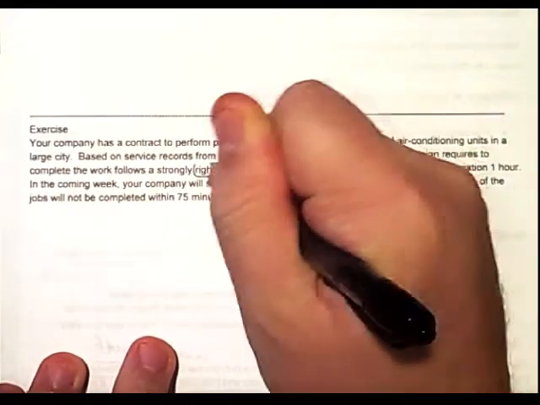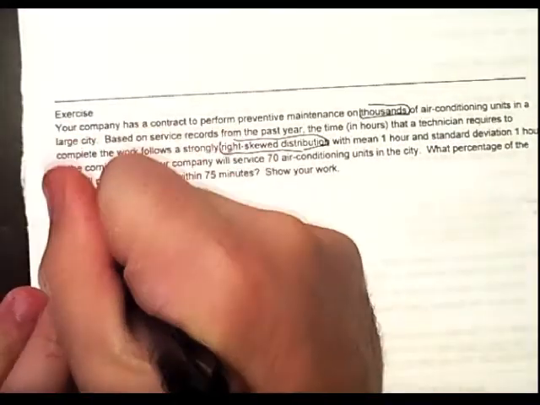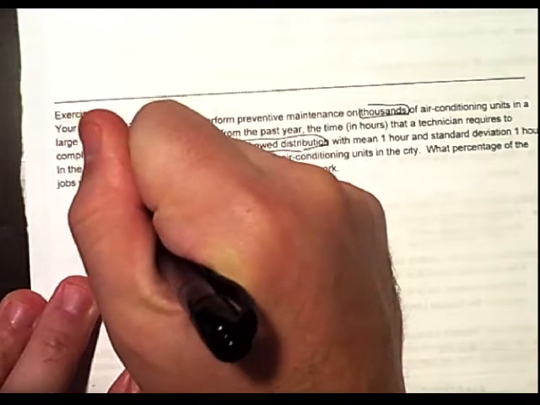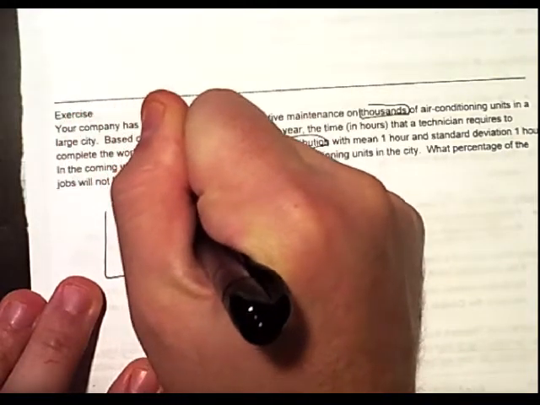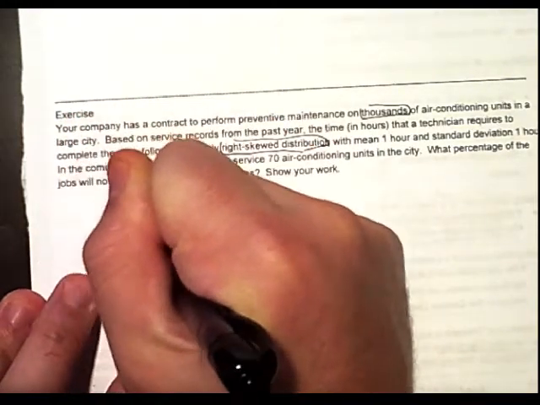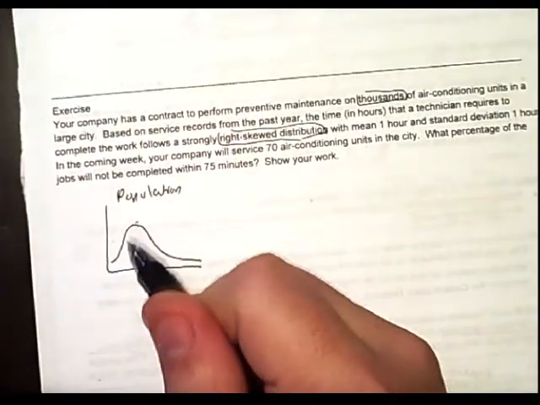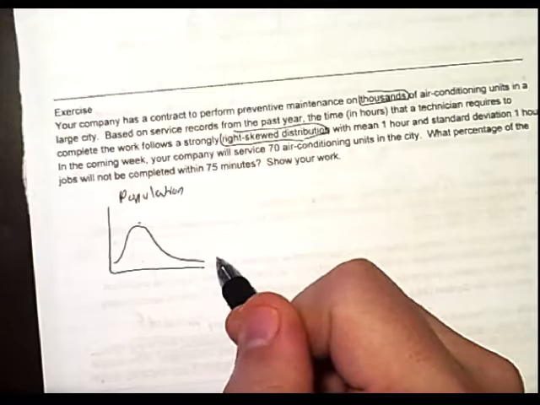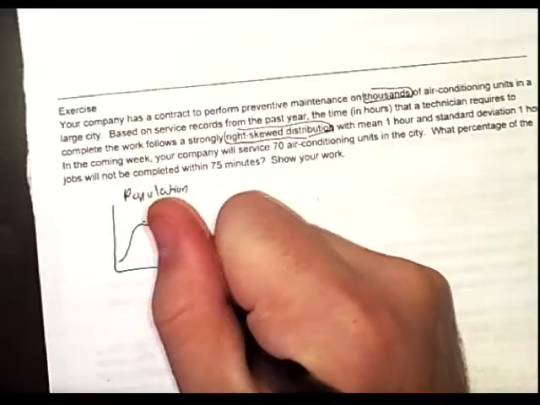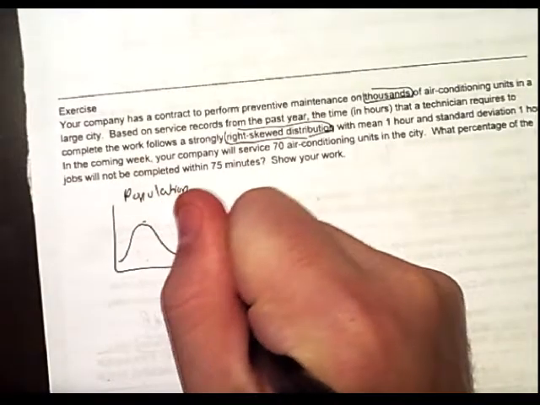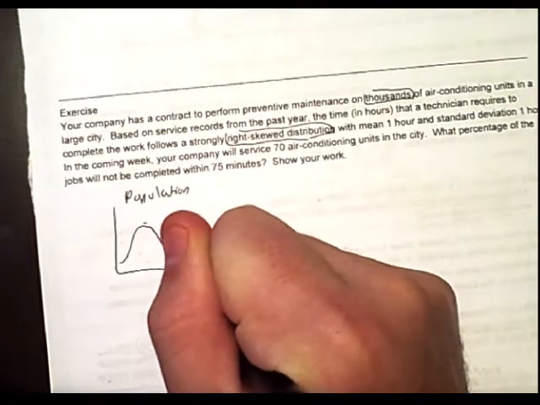So I'm going to stop there and just think about this. The population is right skewed, which means the tail is going to the right. So most jobs don't take that long, but a few jobs take a really long time. This is like the time to complete the job.